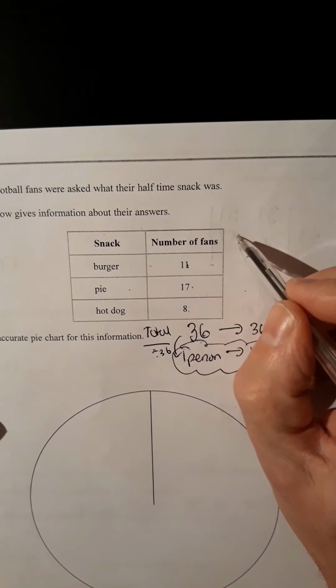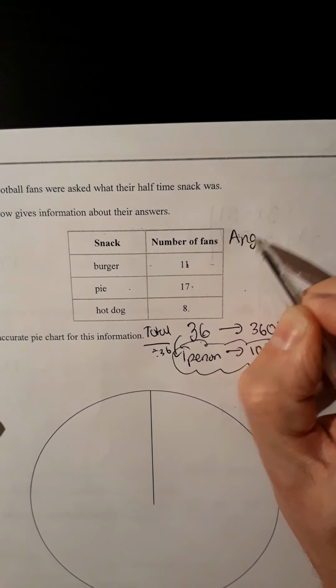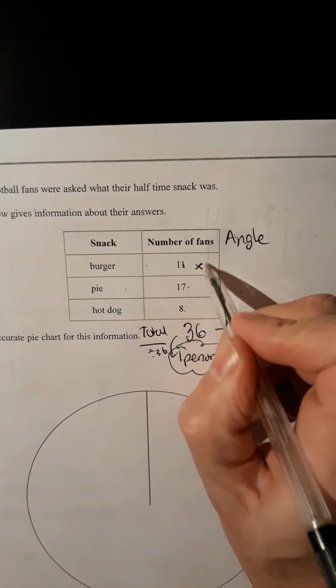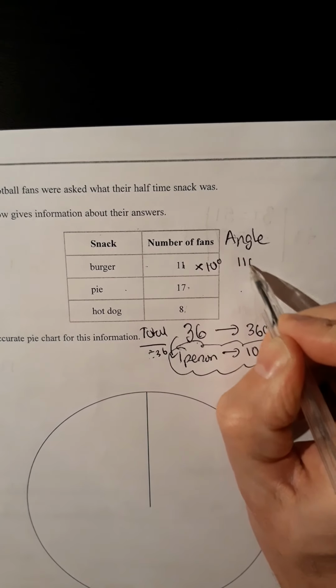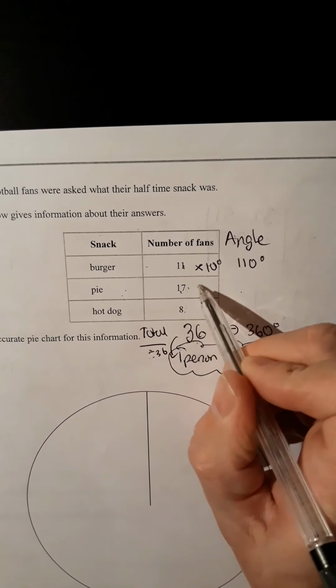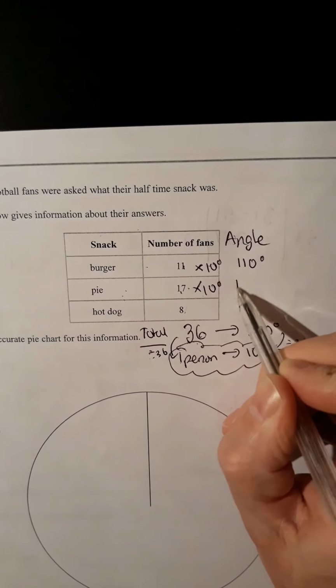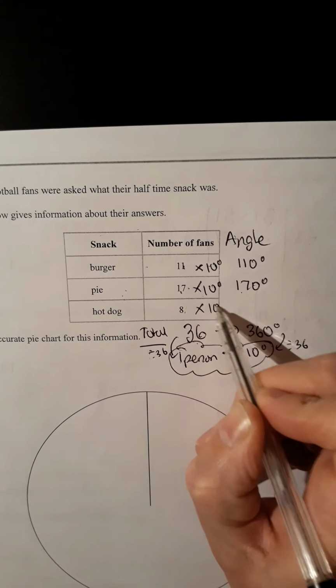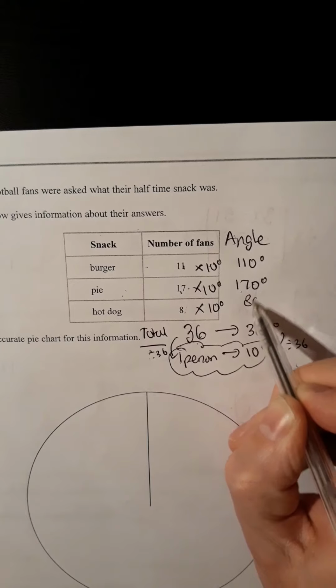So that means we can add another column for our angle. The angle would be 11 times 10 degrees, which is 110 degrees for the burger. Again, 17 people had a pie, that's 17 times 10 degrees, 170 degrees. And finally, 8 times 10 degrees, the last one is 80 degrees.